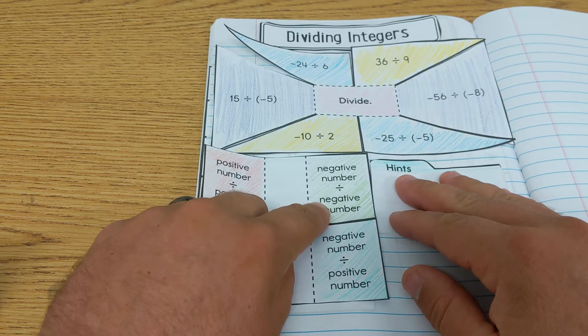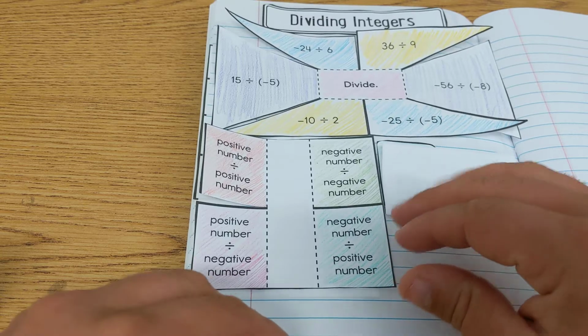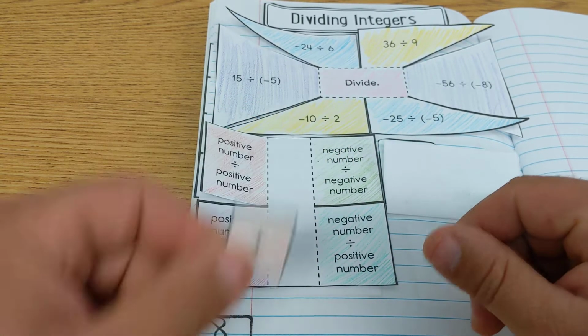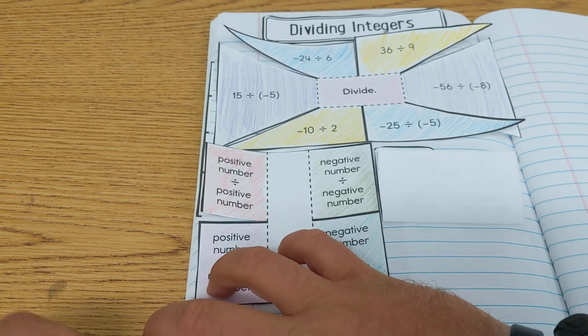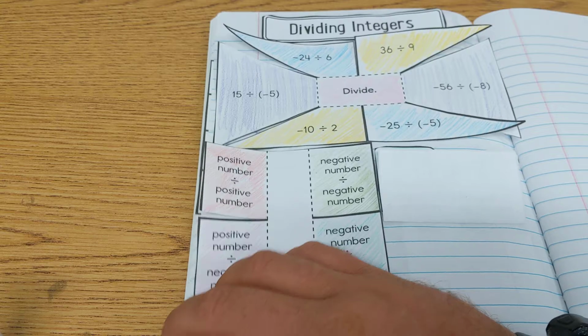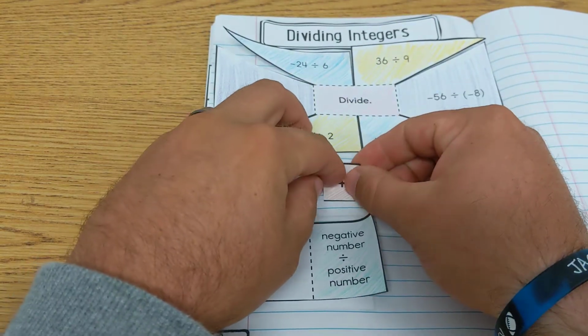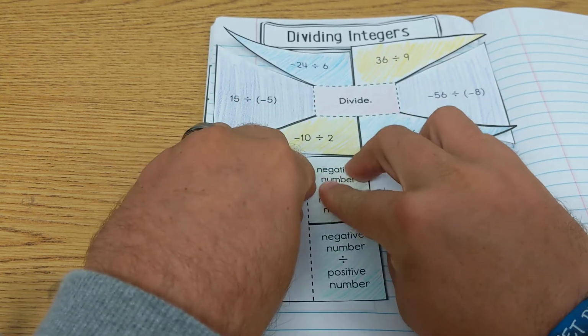Do they have the same sign? Yeah, they're both negative, right? All right. So, the quotient will be positive. Okay. Quotient is positive.